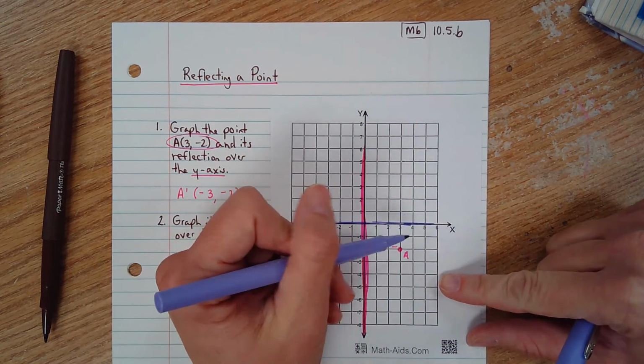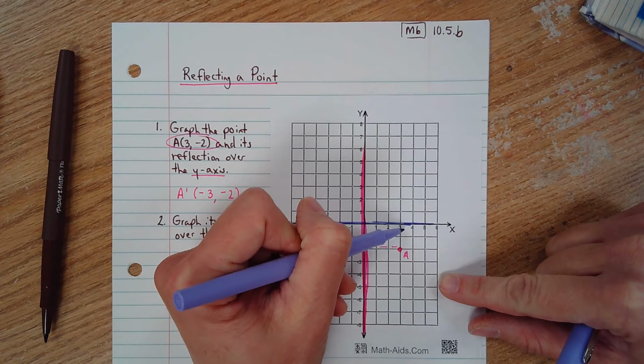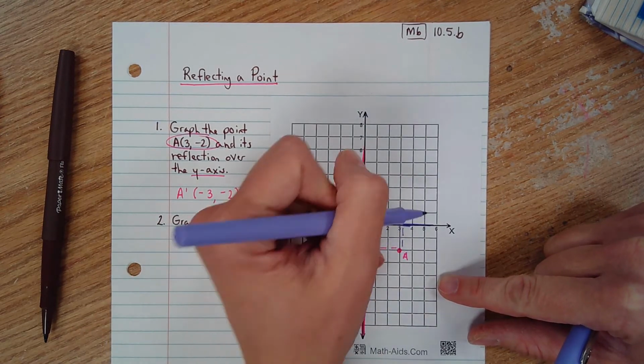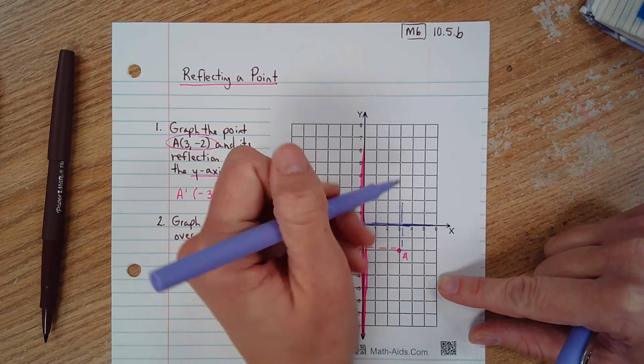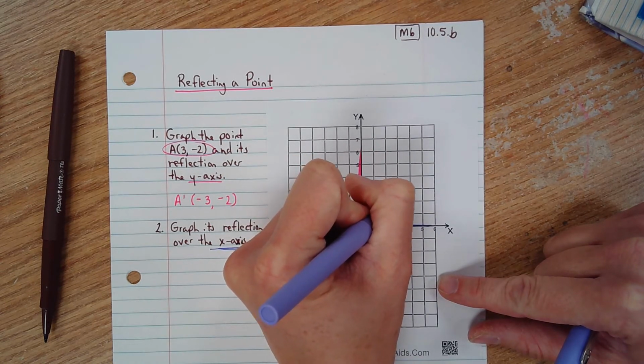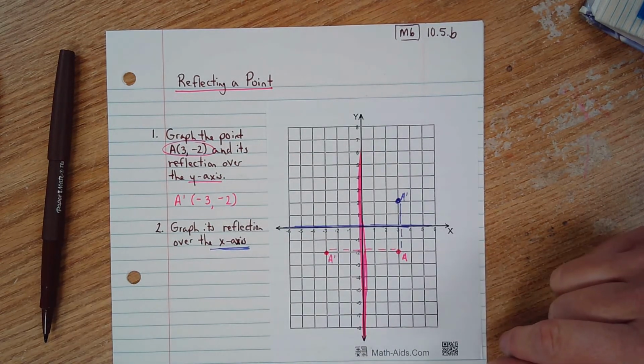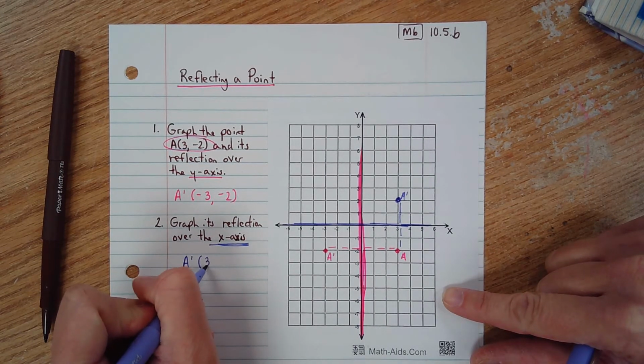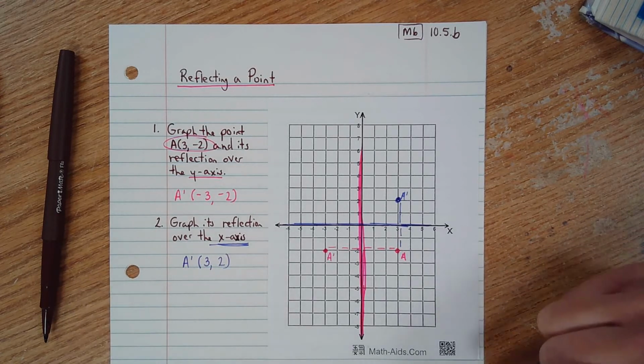So we think about how far away A is from the x-axis. Well, it's 2 down. So to reflect it, I've got to do the opposite. I've got to go 2 up. And so my A prime is going to be right there. And so for number 2, A prime is at 3, 2.